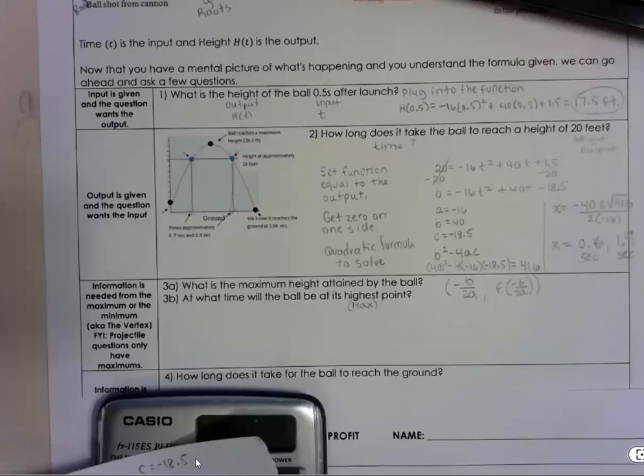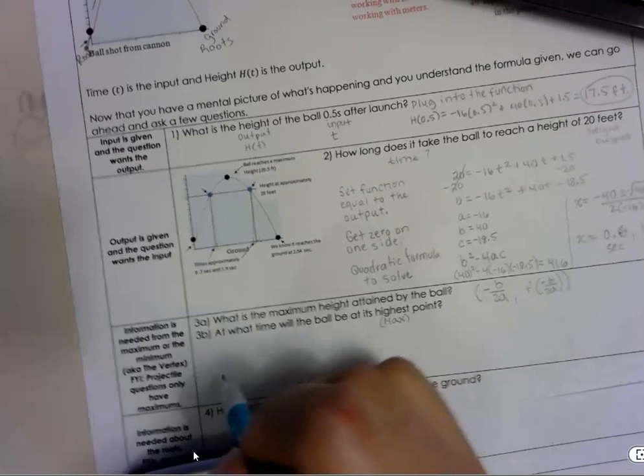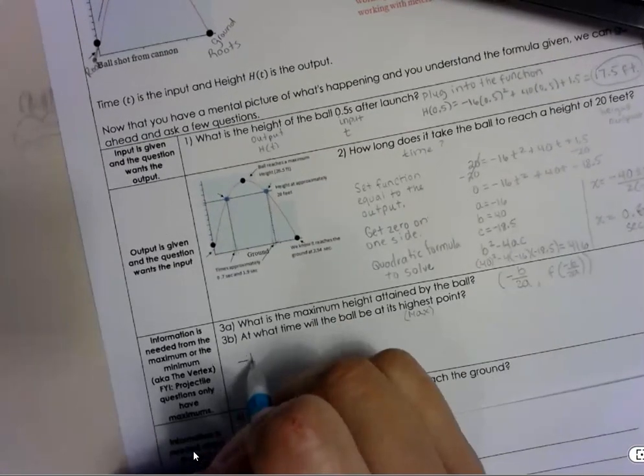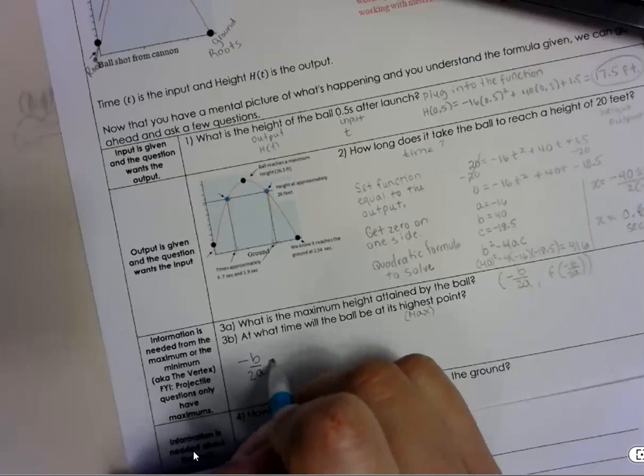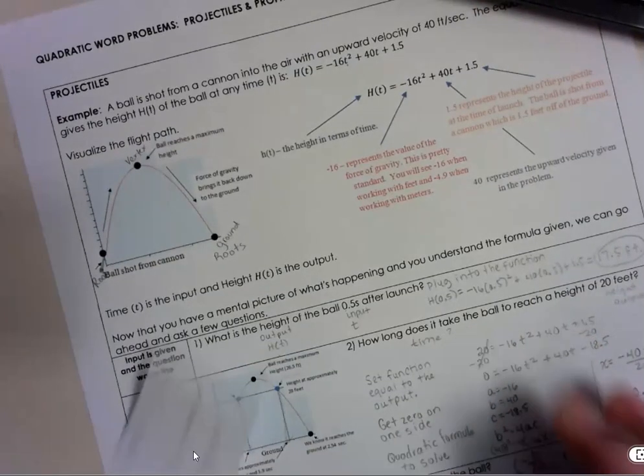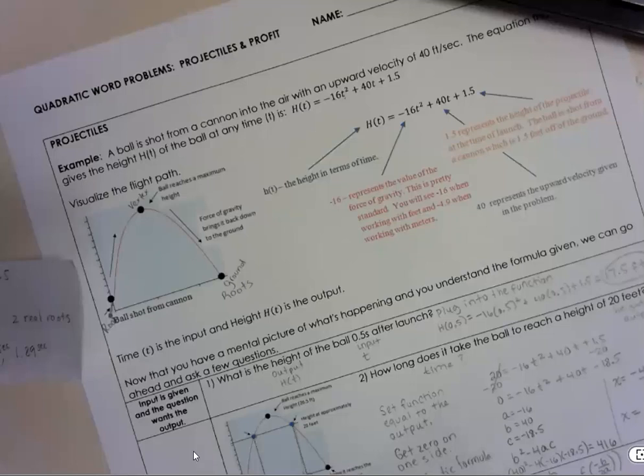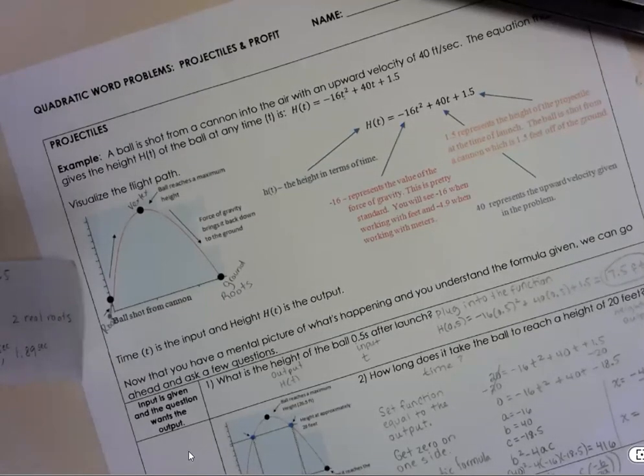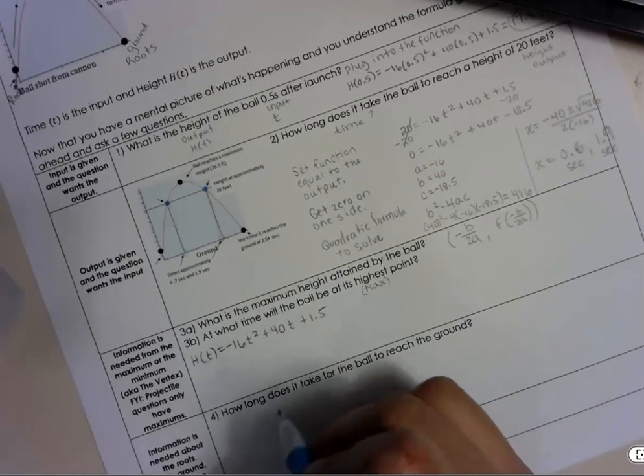Okay? And so finding negative b over 2a, I'll always go back to the original equation, right? Always go back to the original equation. I should have written it down. Hold on one second. Alright, I wrote down the equation, the original one.